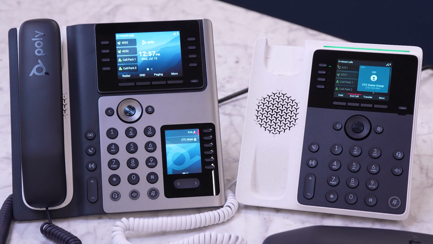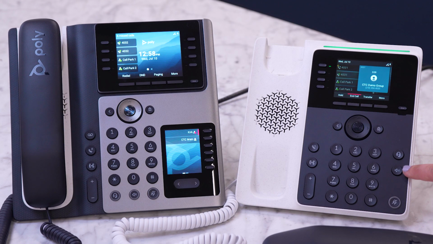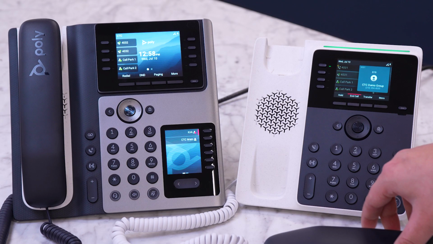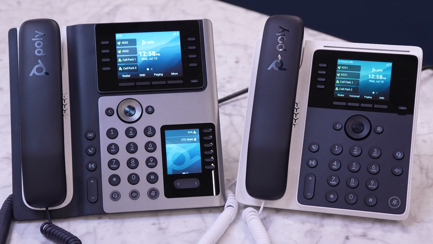If you are looking to end a call, there are a few different ways you can do this. You can press the end call button here. If you're on speakerphone, you can press the speakerphone button again, or headset button, or you can manually hang up the handset, like so. Now the call has been ended and you are good to go.